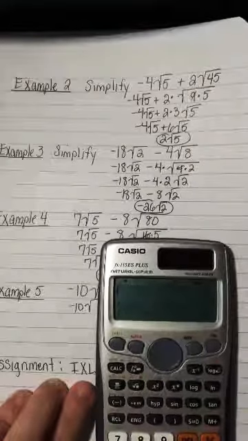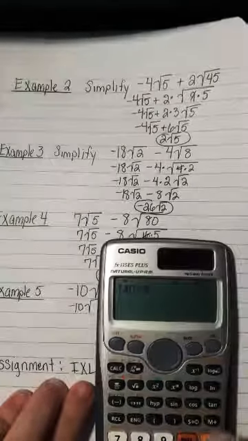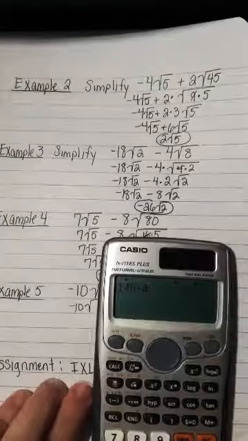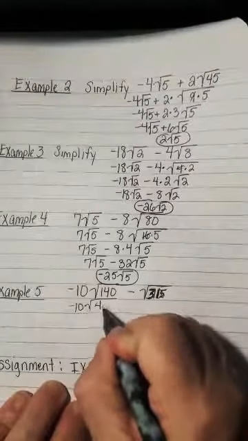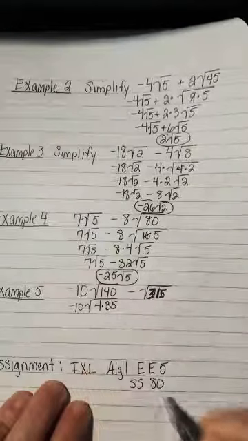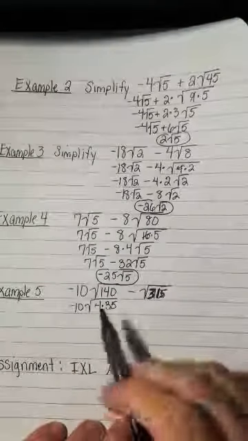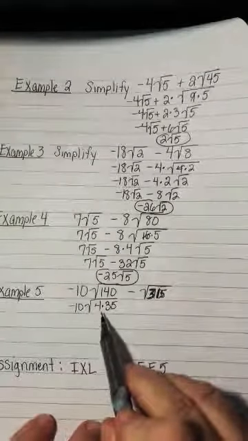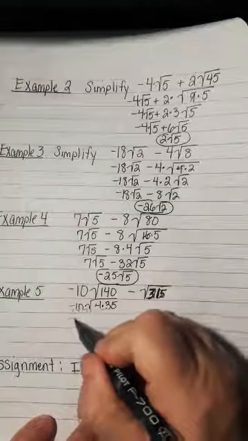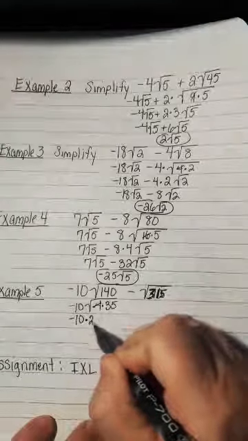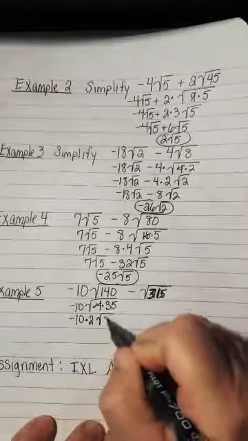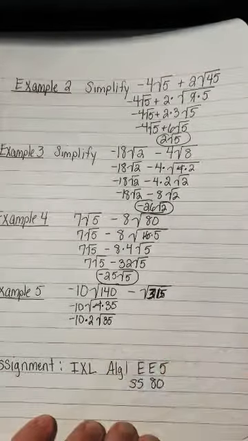Uh-oh, I got an error. What did I do? 140 divided by 4 is 35. So that means 4 times 35 are the factors of 140. That has a perfect square as one of the factors. So now I'm going to make that negative 10 times the square root of 4, which is 2. And you're left with your 35 under the square root.